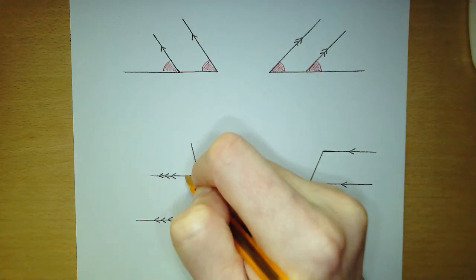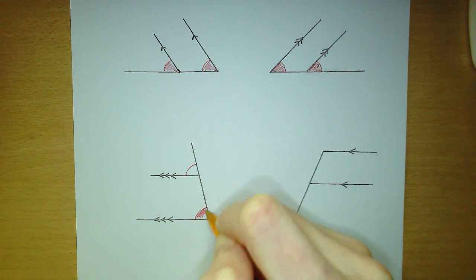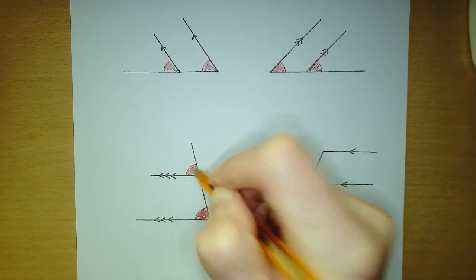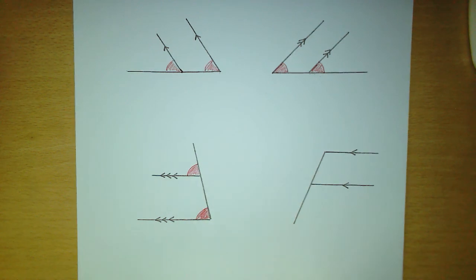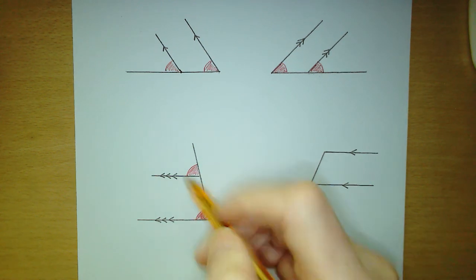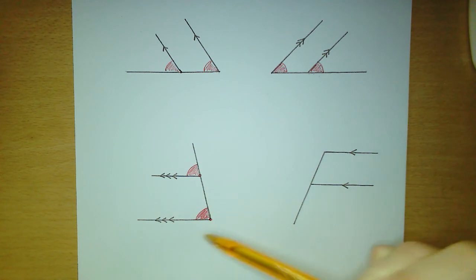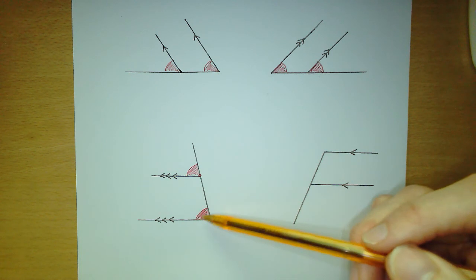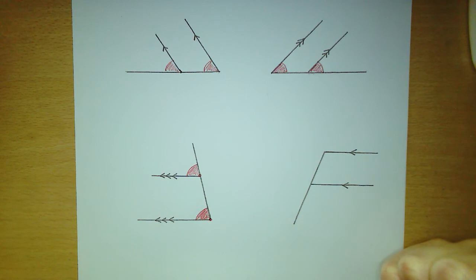Take another look at the diagram here in the bottom left. Again, I could mark an angle up there and another angle there. Those angles are corresponding because they lie inside an F, which is two parallel lines. They lie at the joints of the F. And they lie on the same side of each parallel line. So you'll notice in this particular case, they both lie above each of the parallel lines.